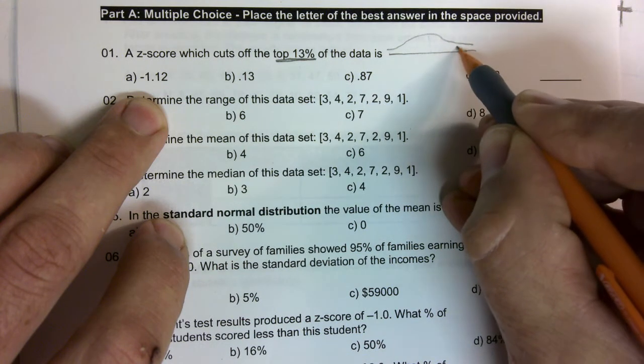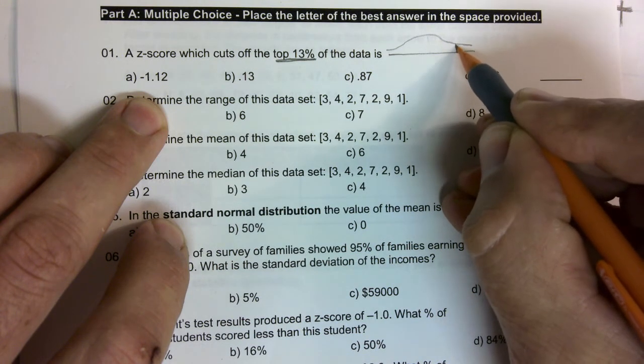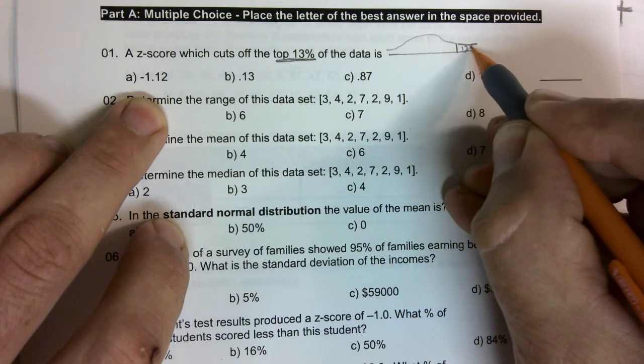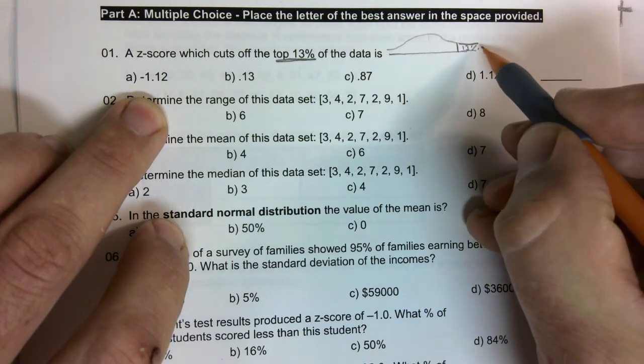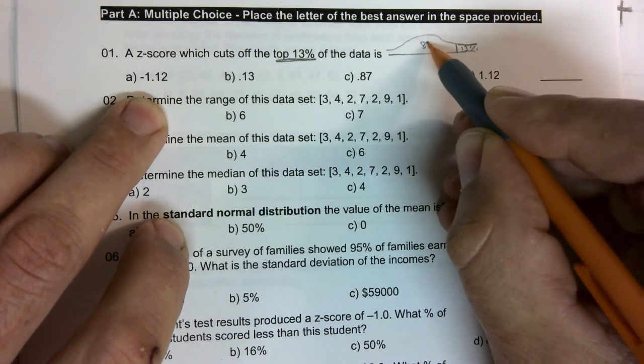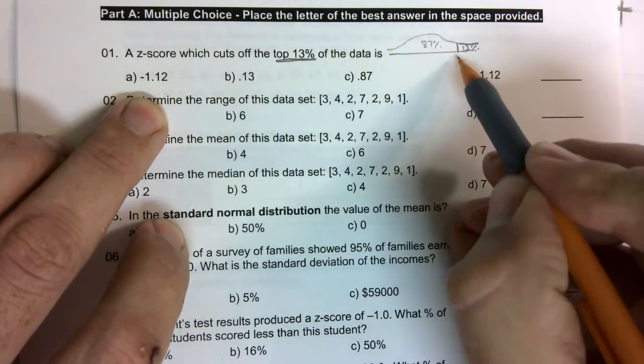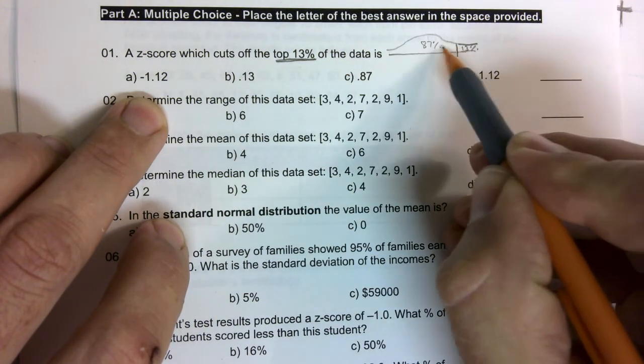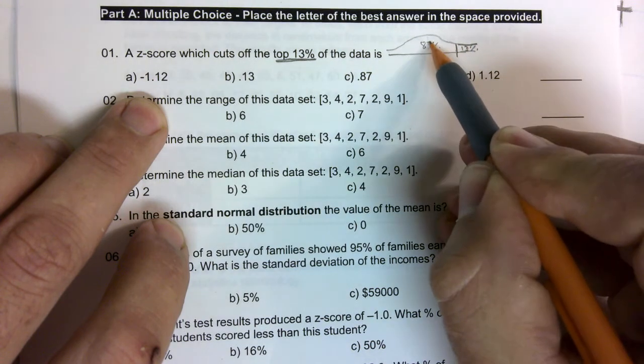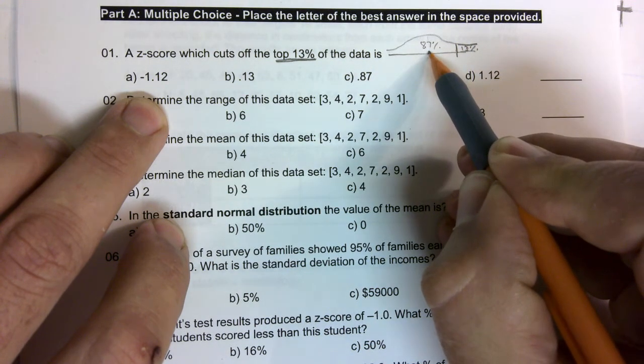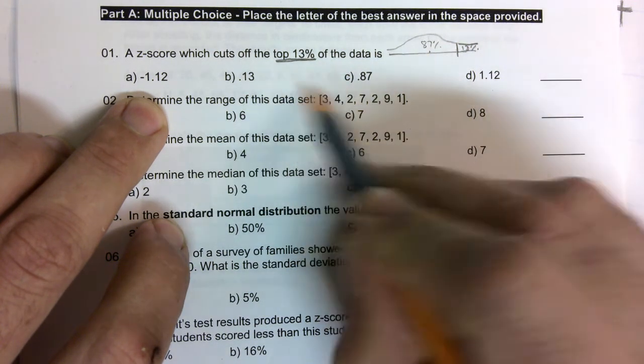So top 13, you're definitely somewhere in here. And if this is 13%, then this would be 87%. So they're telling you they want this value, they're giving you the top, you need what is below it, to figure out what the z-score would be.